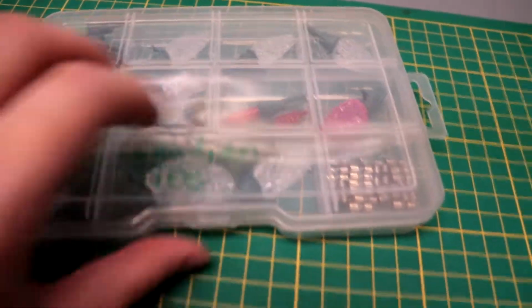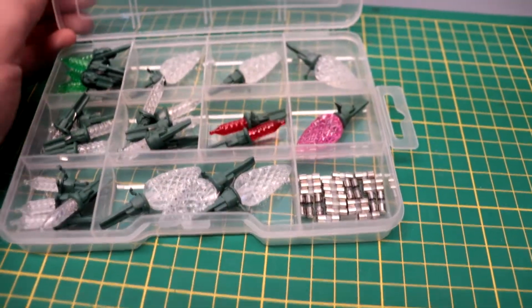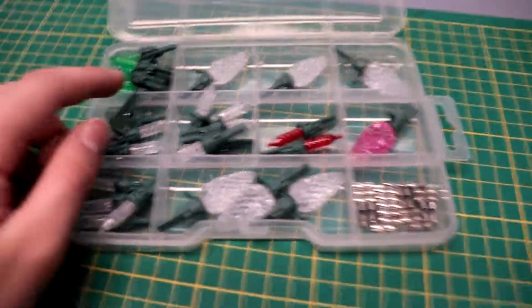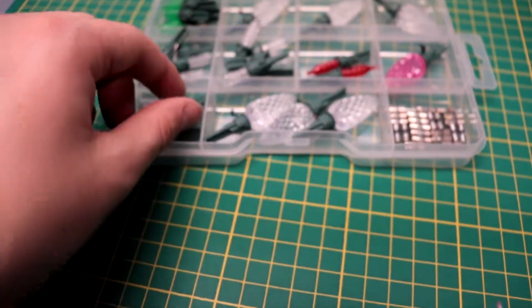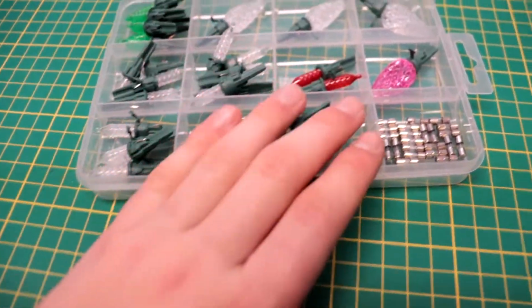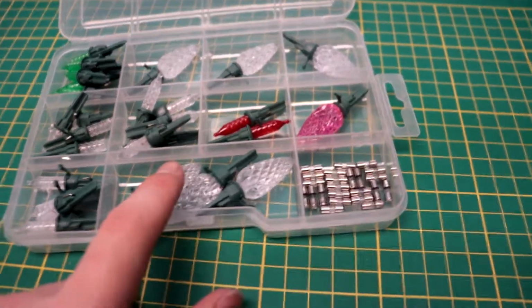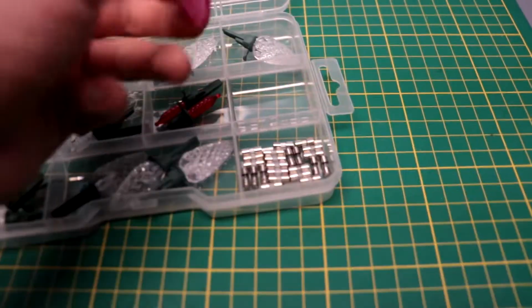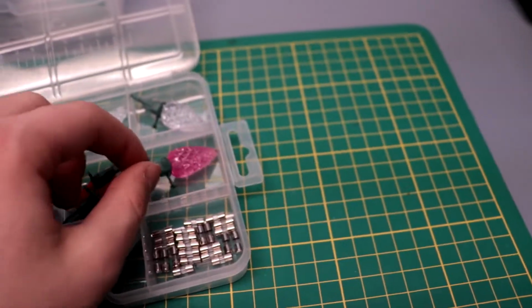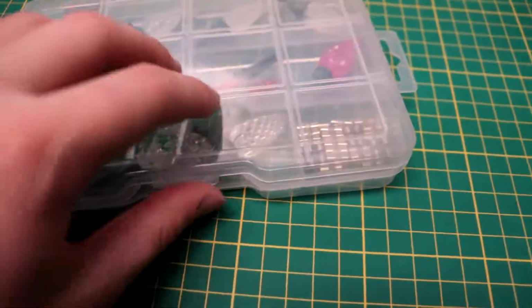This is Canadian Tire right here. I actually have 2 bins for Canadian Tire. We bought the most lights from Canadian Tire. Some green. These are all warm white or white. I don't fully remember. I think these are warm white, possibly white, red. There's 1 pink bulb. Here, more fuses.